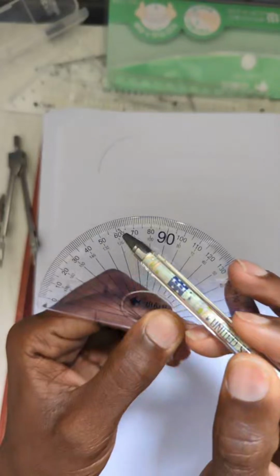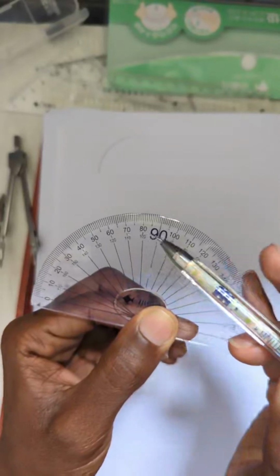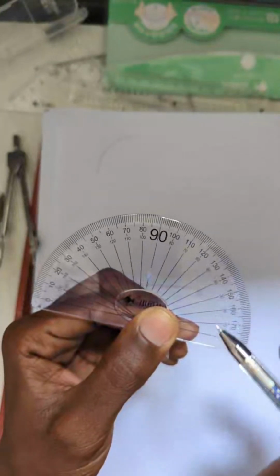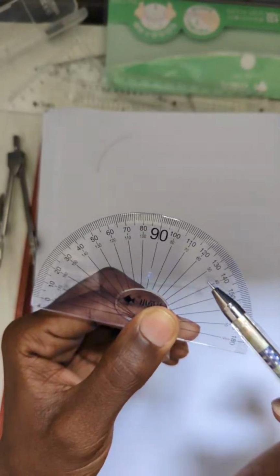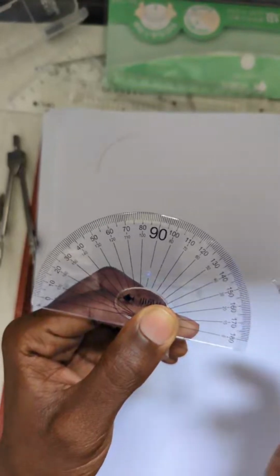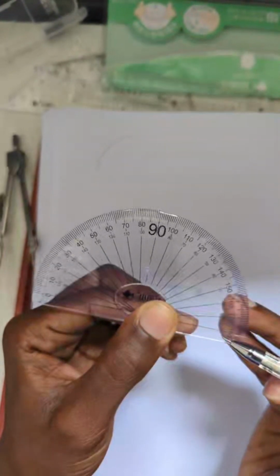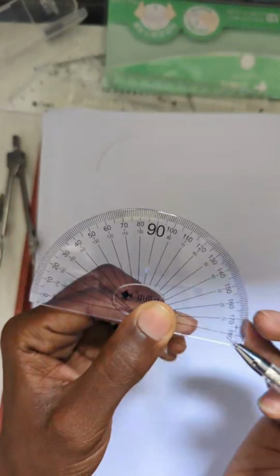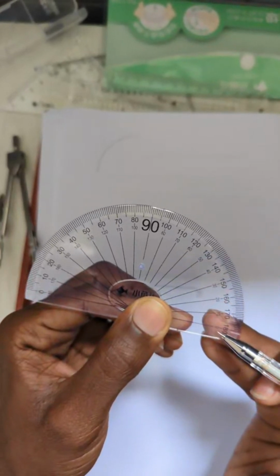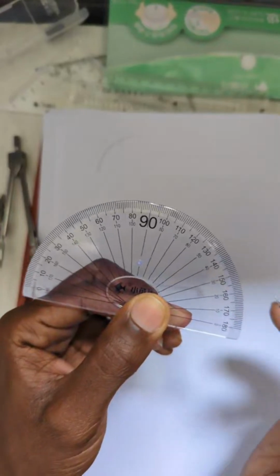So that's why we have to use this one, the big 70. But for the small 70, the 0 is here. Okay, so 0, 10, 20, 30, 40, 50, 60, 70. So in case we want to do a measurement that starts from this 0, we have to use a small 70. Otherwise, I always advise that you stick to one standard.